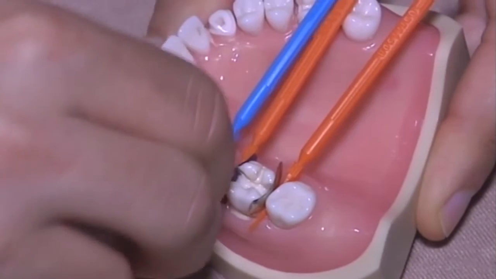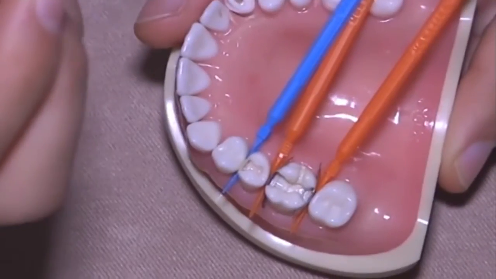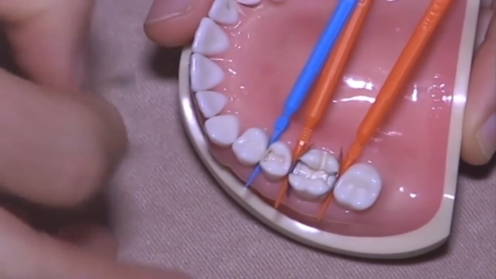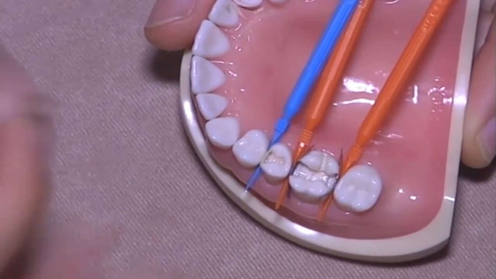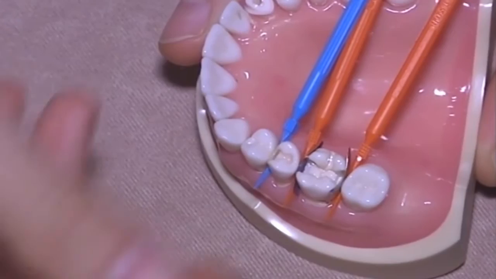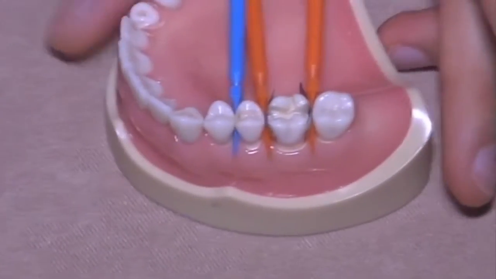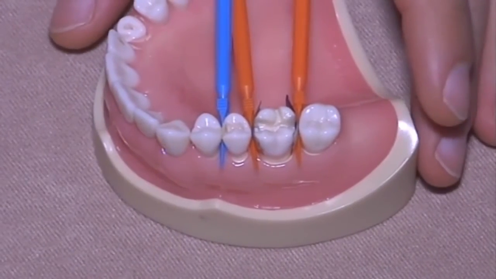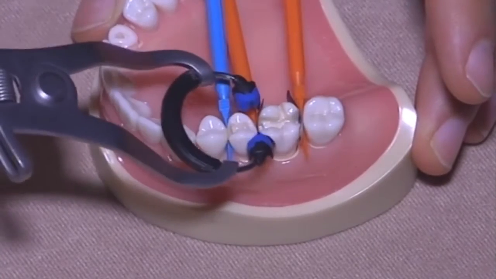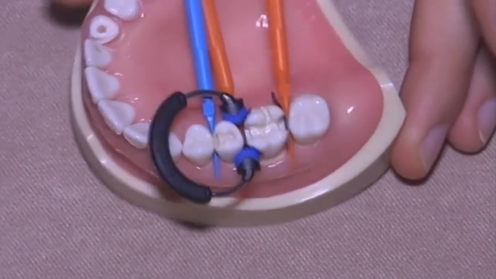I just suggest removing the matrix without removing the wedge. Why? Usually bleeding. Yes, if you have interproximal caries, you surely have inflamed gingiva. So let's leave it there, and we can immediately move to perform the other two.